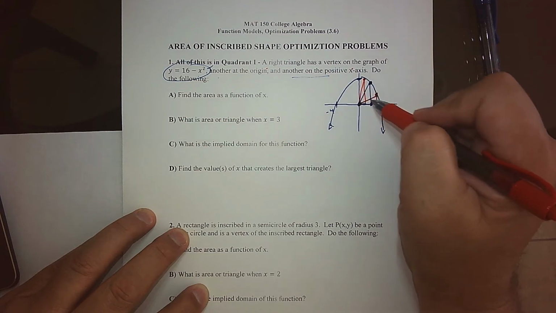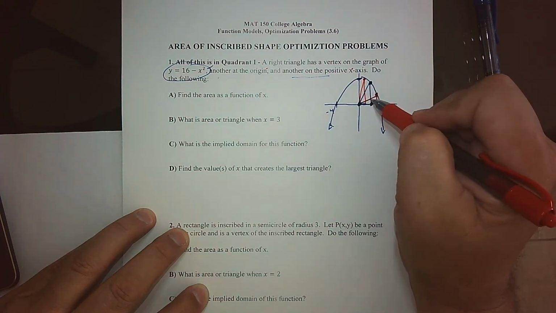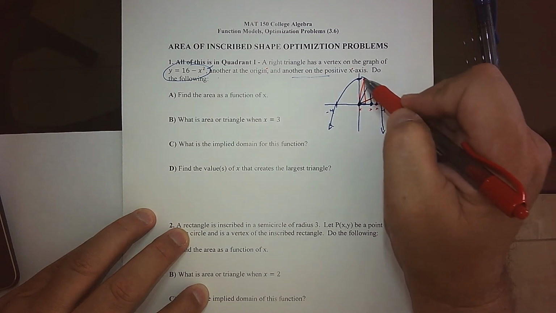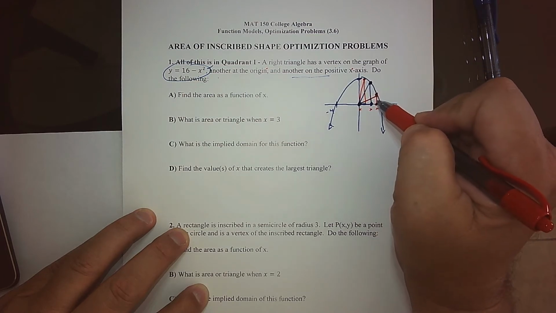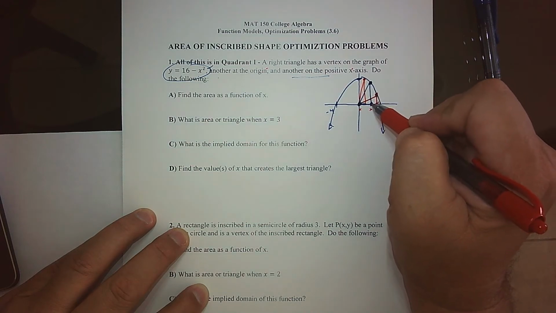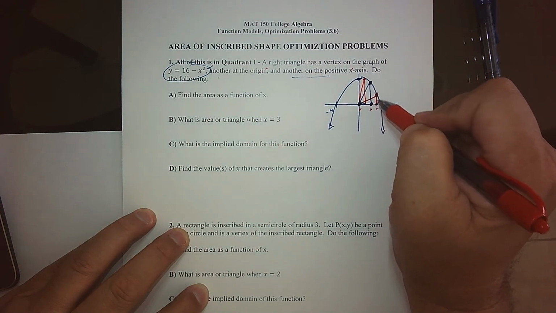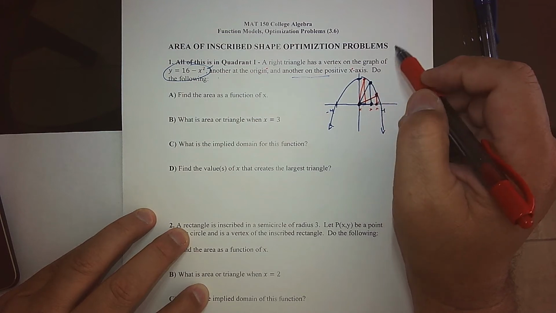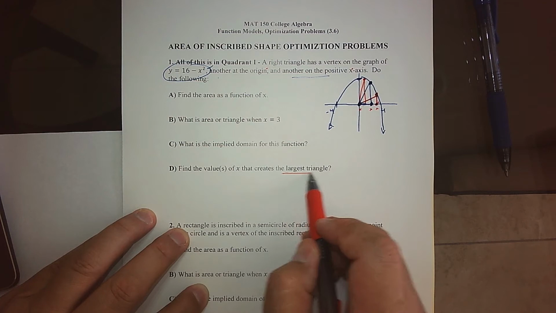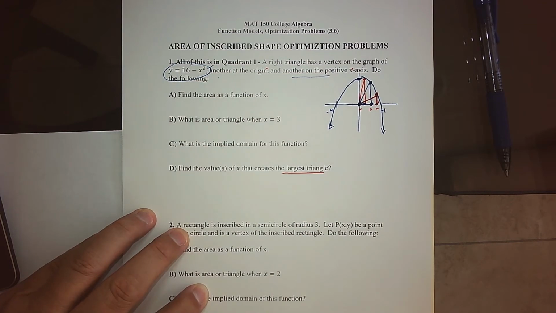So the area depends on my x value down here, because that changes my location on the graph, which changes this vertex and this location on the x-axis, and changes the shape of the right triangle. Eventually we're going to find the largest triangle we can fit in there.